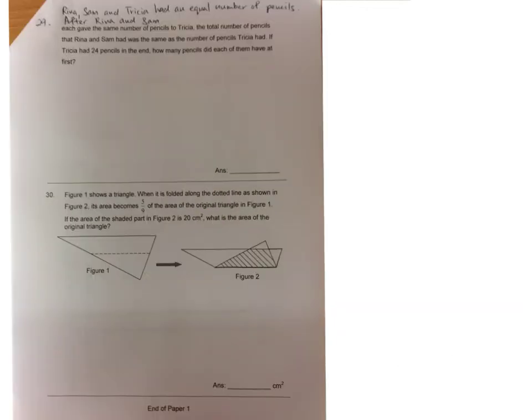Rina, Sam and Tricia had an equal number of pencils. After Rina and Sam each gave the same number of pencils to Tricia, the total number of pencils that Rina and Sam had was the same number of pencils Tricia had. If Tricia had 24 in the end, how many pencils did each of them have at first? Okay, so we have Rina is to Sam is to Tricia.